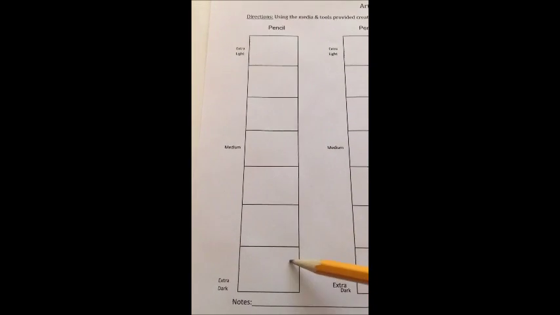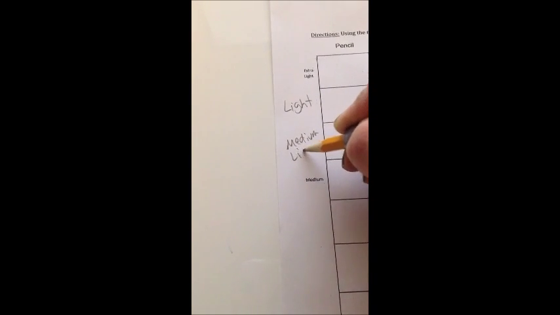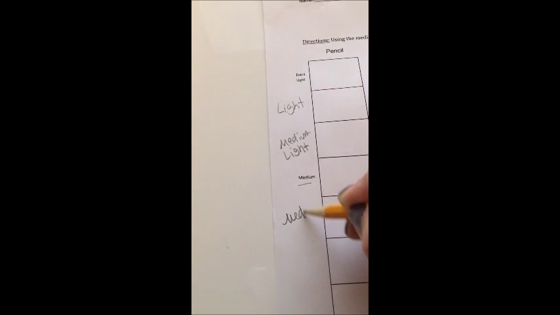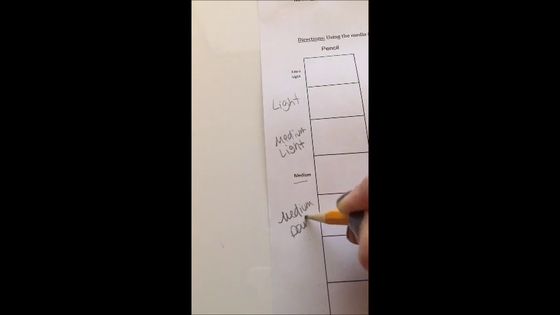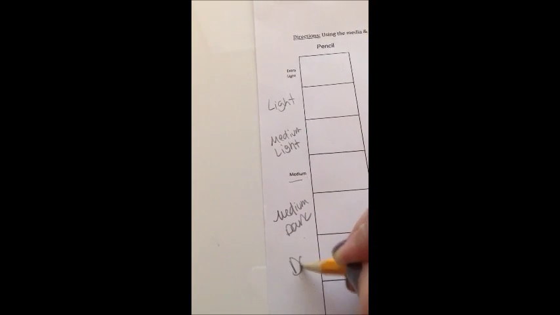To get started, we need to create a gradation of value from a dark to a light. On the side of the columns, I have marked extra light, medium, and extra dark. You will need to fill in light, medium, light, medium, medium, dark, and dark.